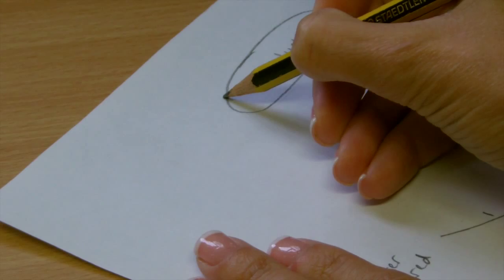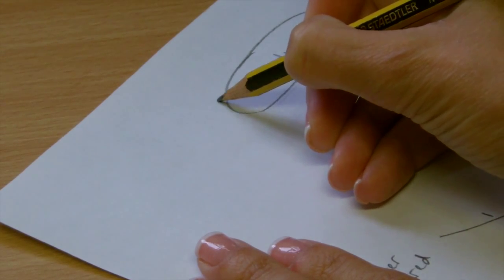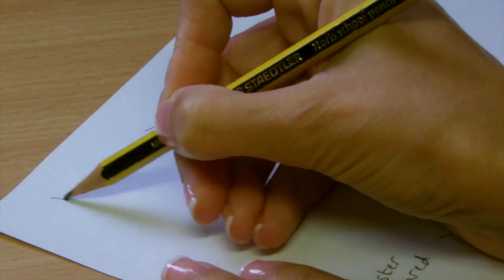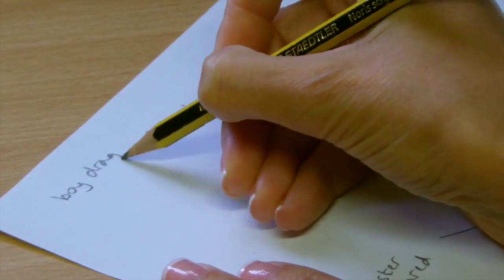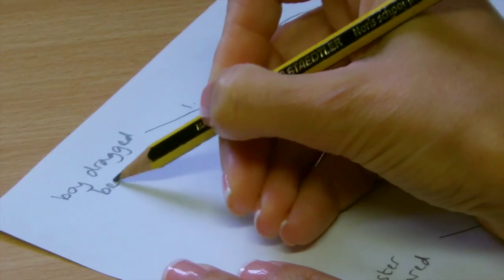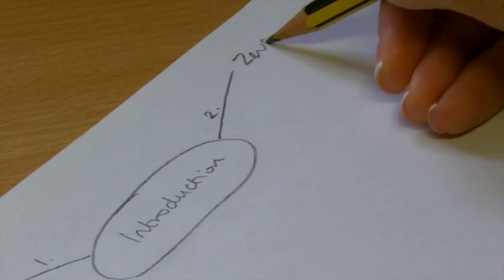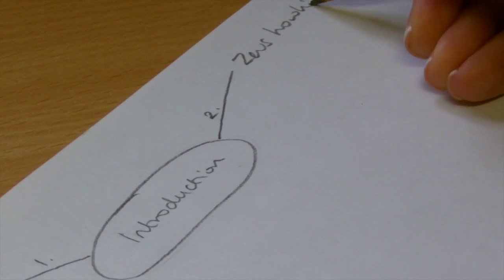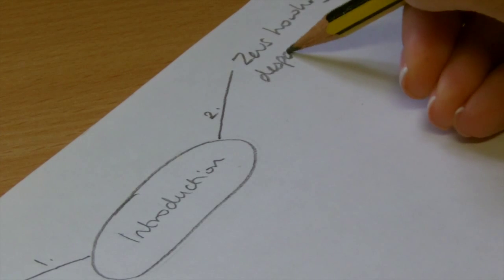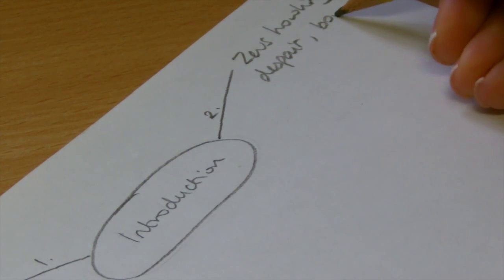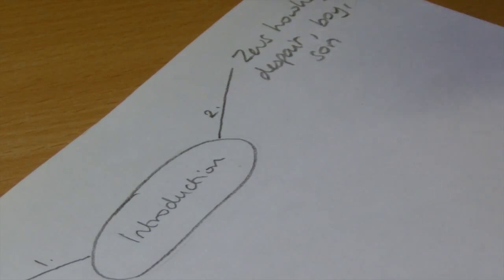Sentence 1 needs to be a powerful opening line which makes the reader want to continue reading your story. So I'm going to begin in the middle of some action. Sentence 1, the boy was dragged away by the beast. Sentence 2 is a reaction to sentence 1. Sentence 2, Zeus was howling in despair because the boy was his son.